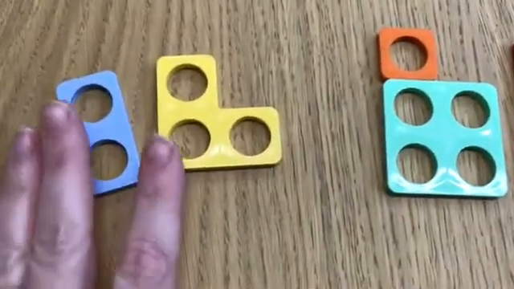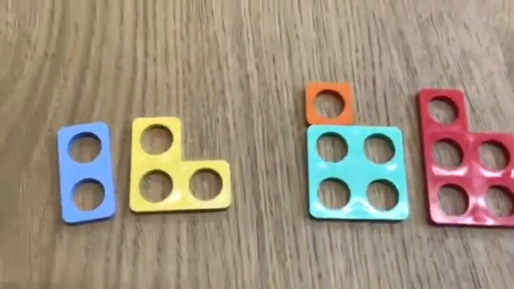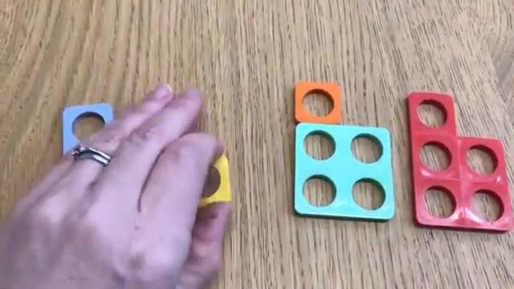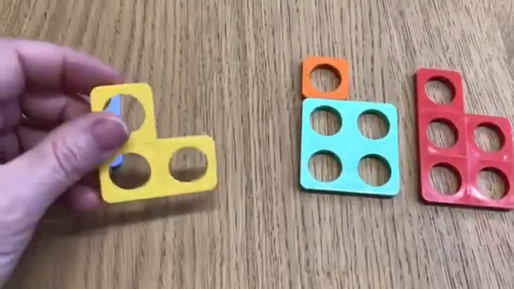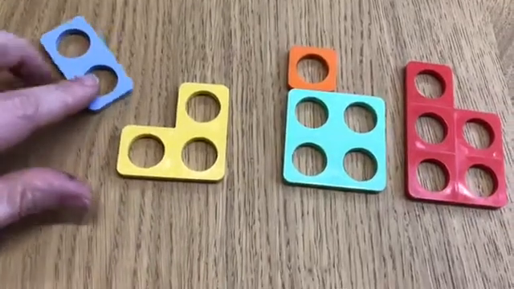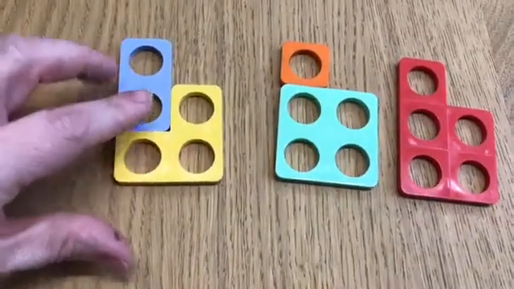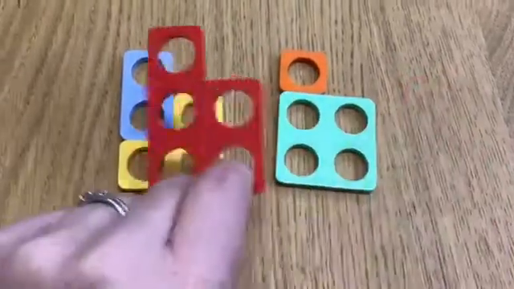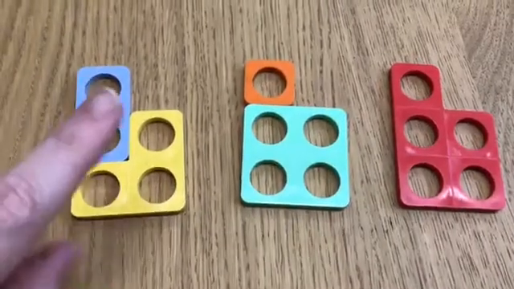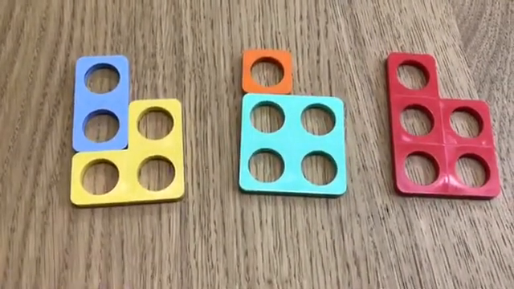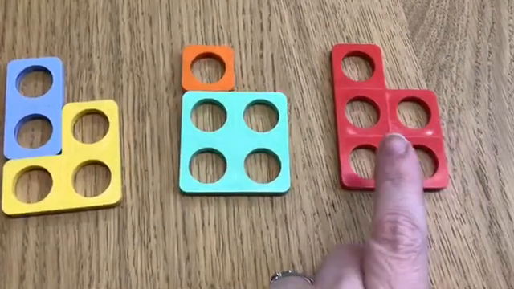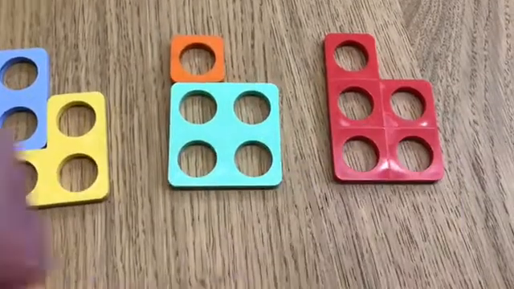Now what do we have left? Out of our 1 to 5, we only have 2 left. We've got these 2. Do we think that we can make these 2 look like a 5 as well? Let's have a look. Hold on a minute, let's check. It does. So we have 2 and 3 making 5, 1 and 4 making 5, 5 and nothing else making 5.